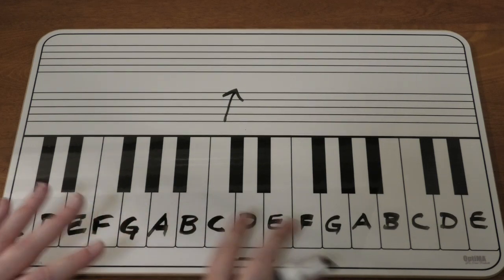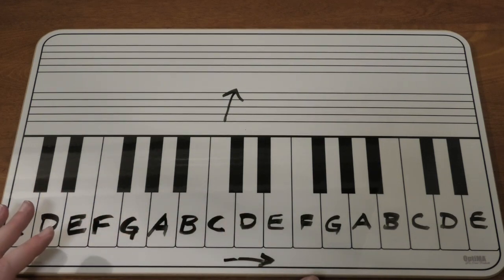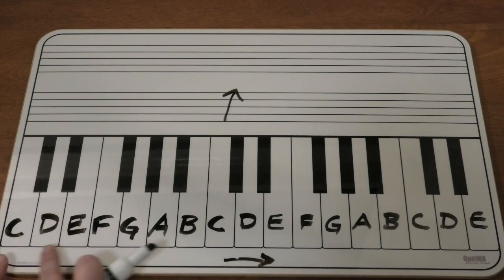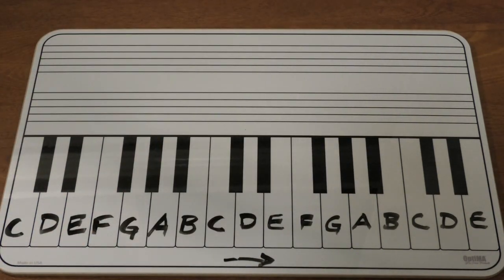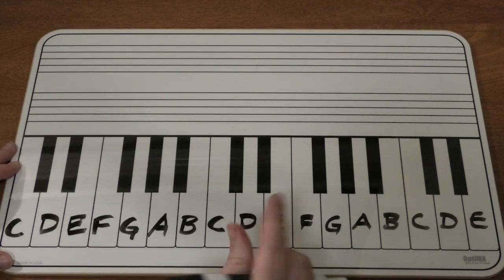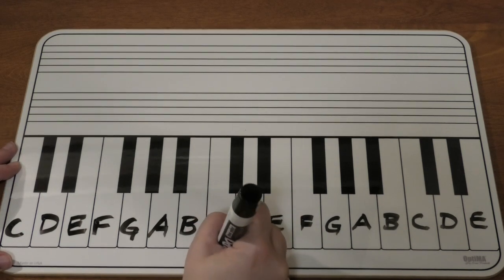Now obviously this is not a full keyboard. A full keyboard would have 88 keys. This is just a couple of octaves. But you can see how the letters repeat and how that might be applicable on the staff up here. I'm just going to go ahead and get that arrow out of here. So you can actually start, let's pretend that this is middle C.